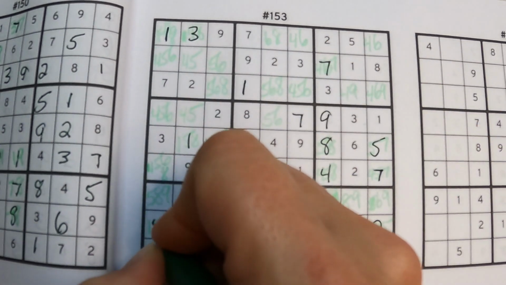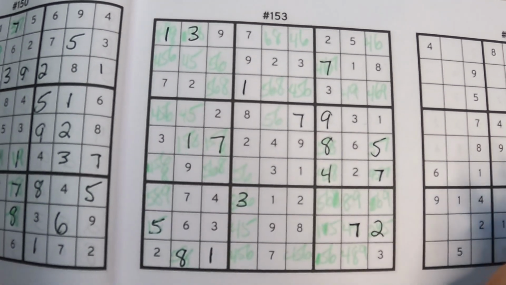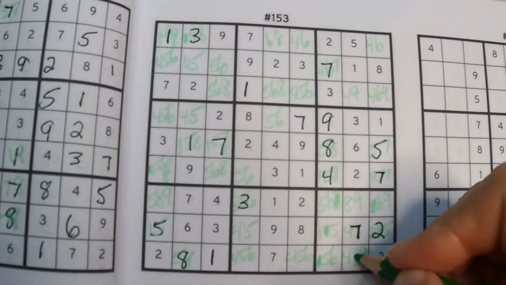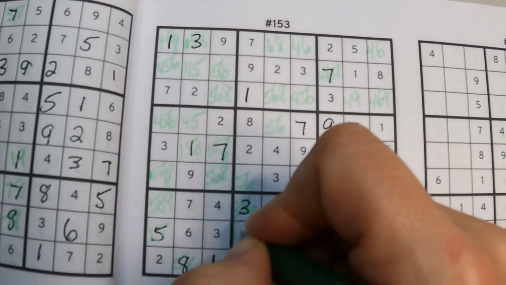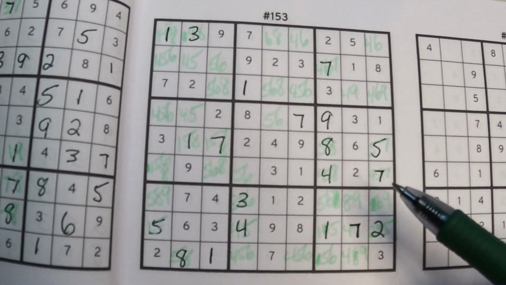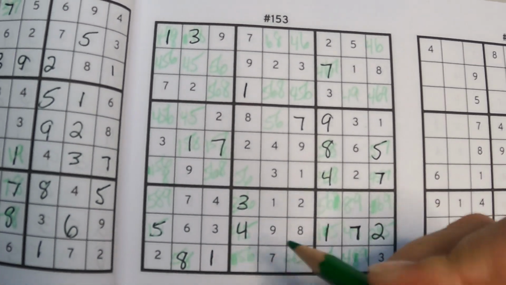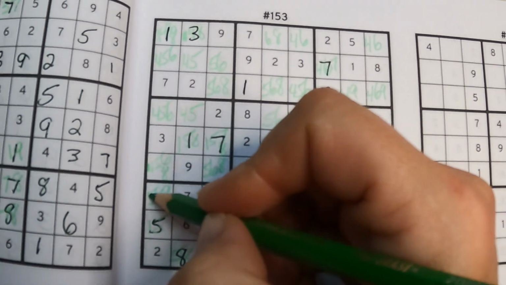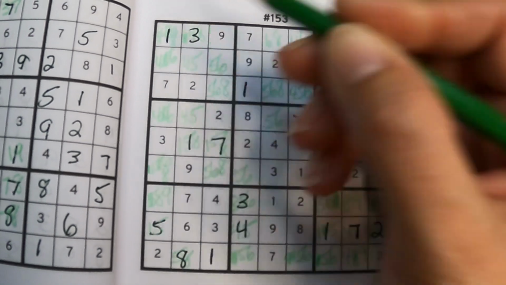And that 1 would make this our 5, which makes this our 8. So now we can get rid of this 8. That 5 makes this our 4 and 1. So we can get rid of this 4 and this 4. And we can get rid of this 5, this 5, this 5, this 5.